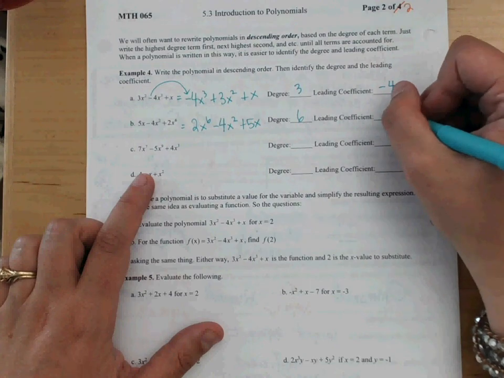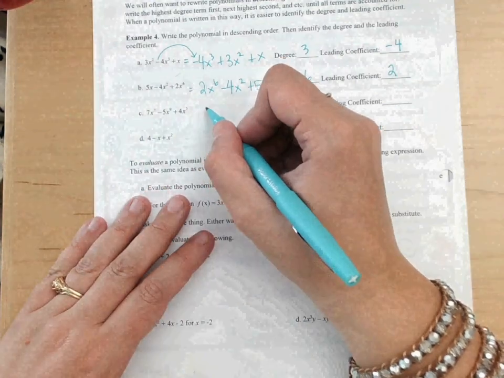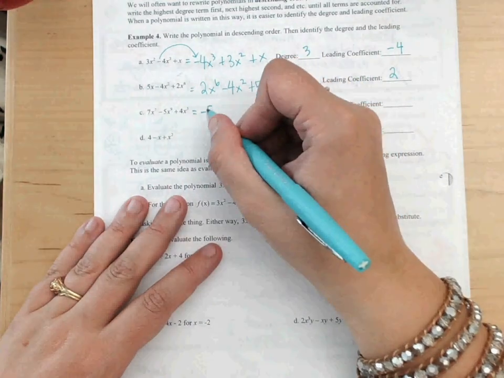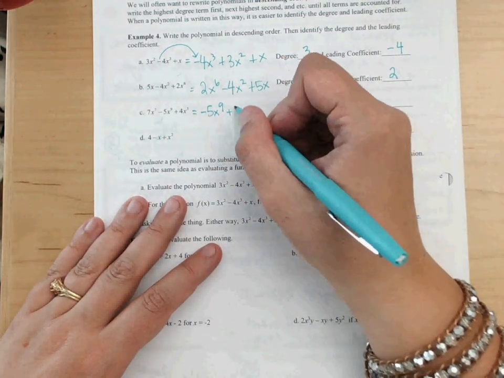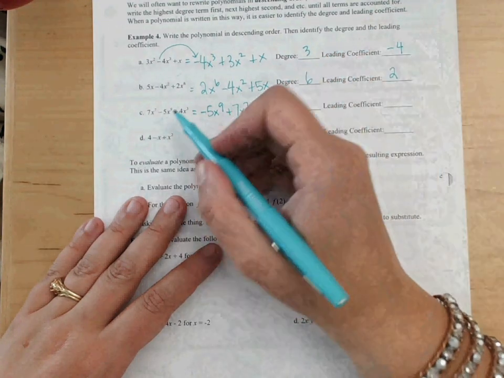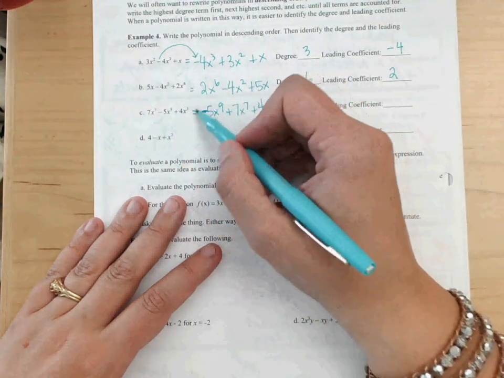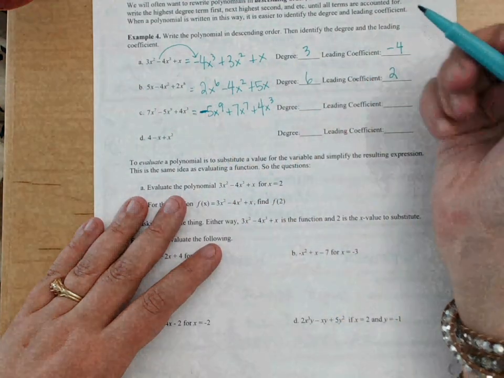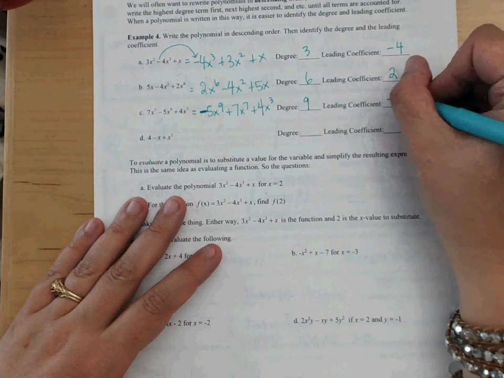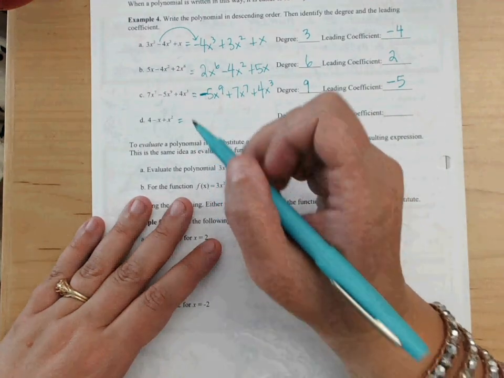And the leading coefficient. Okay, you might want to pause the video and try this, but we're going to keep going. Anybody want to tell me what is the order here? And remember that sign, a lot of times people make the mistake, they don't bring the sign with the number. That's a negative. That negative sign belongs to the 5. What's the degree? 9. What's the leading coefficient? -5. Good.